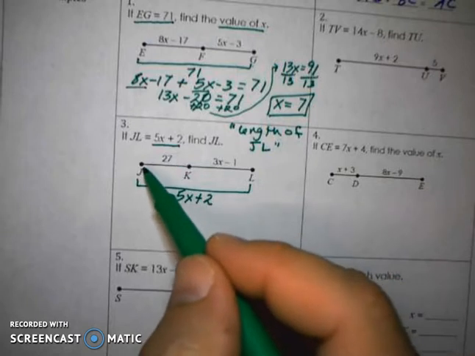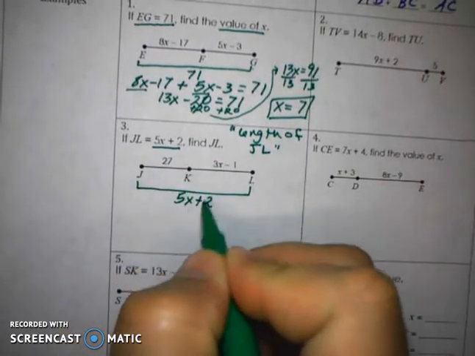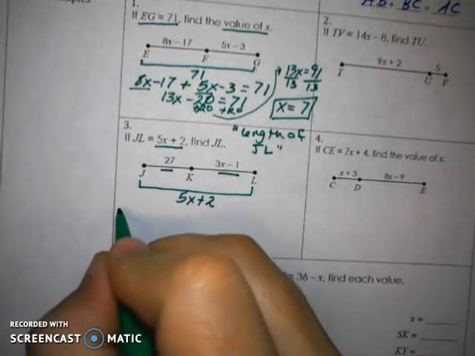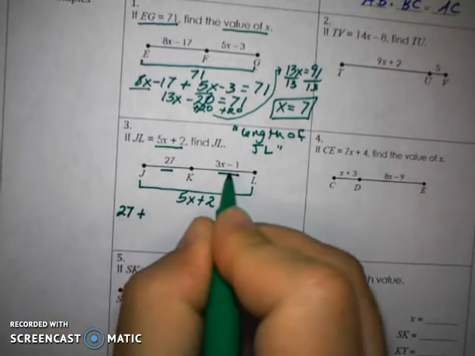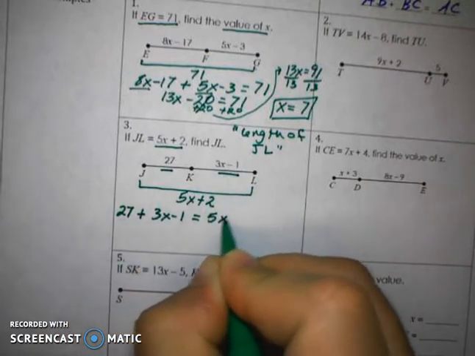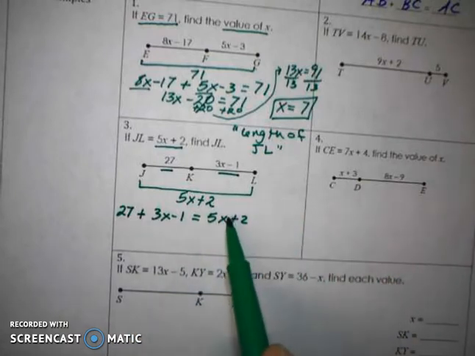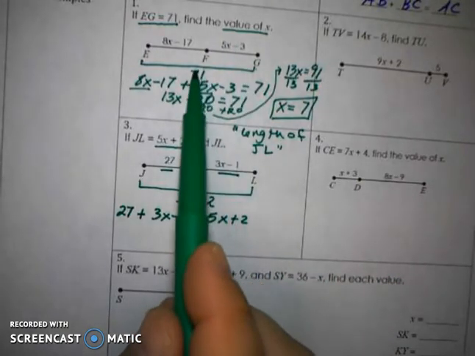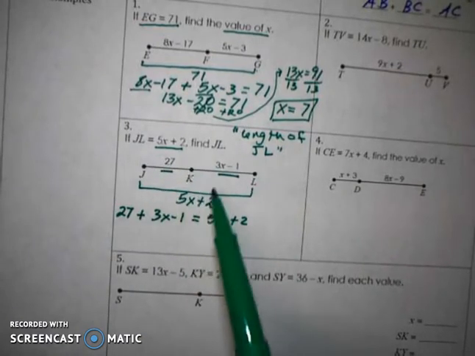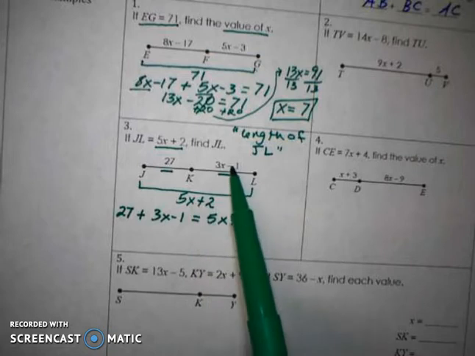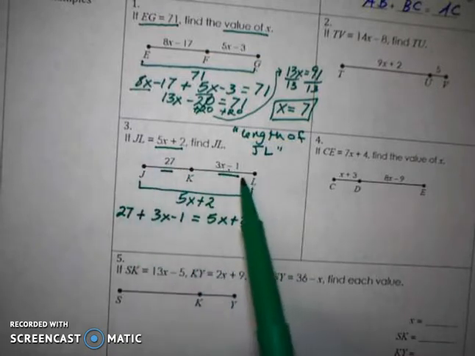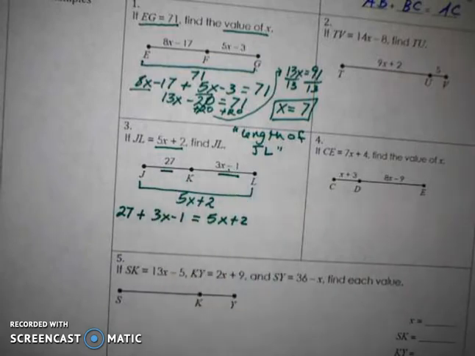So the first thing we're going to do is set up our part plus part equals whole equation. These are the two parts. This is the whole. So we say 27 plus 3x minus 1 equals our whole thing of 5x plus 2. Now, this is a little bit different. The whole thing was given to you as a single number last time, but now one of the parts is given to you as a single number. So just don't always assume that it's this expression plus this expression equals the number. It's not always like that. You have to identify from the picture what the parts are and what the whole thing is.